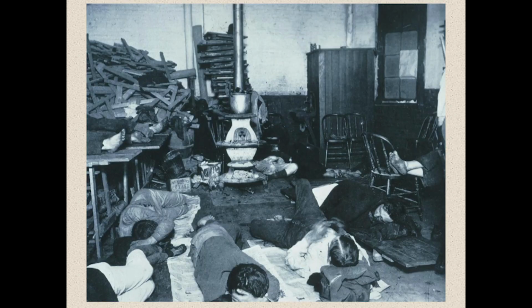And then we had the men's lodging room, and this is at the West 47th Street station. We had crowded, unsanitary, no privacy. This one is particularly difficult because you see on the upper left this pile of wood that would be used to, of course, heat the room, but the pile of wood looks like at any moment it could come crashing down on top of these people.